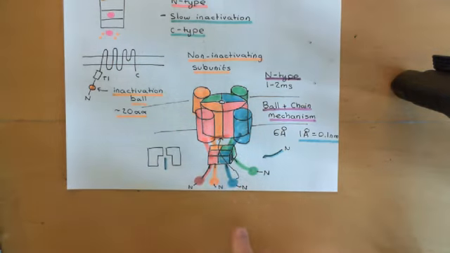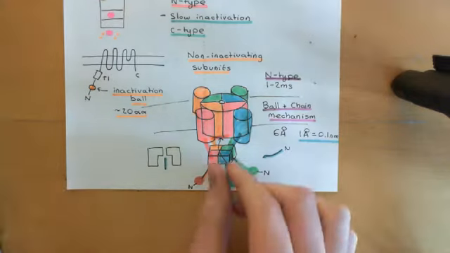So the inactivation ball will come back out once you repolarize the electrical potential difference across the cell membrane. Until you do that, it won't work, basically. Until you do that, the inactivation ball in this unfolded form will stay lodged in the internal aspect of the pore.